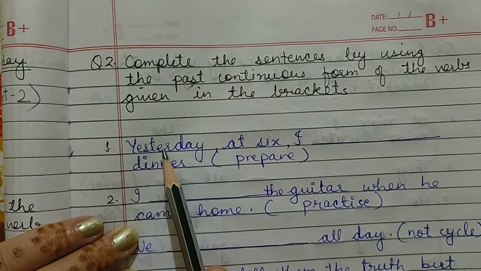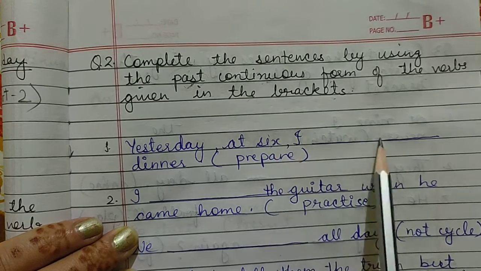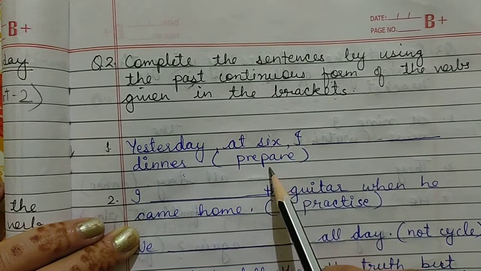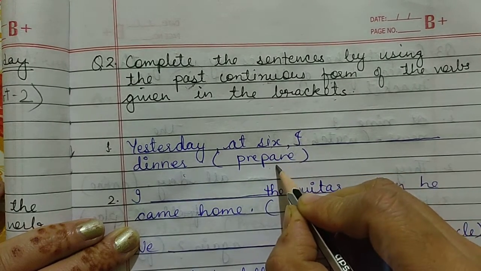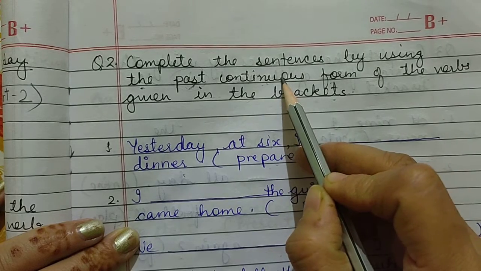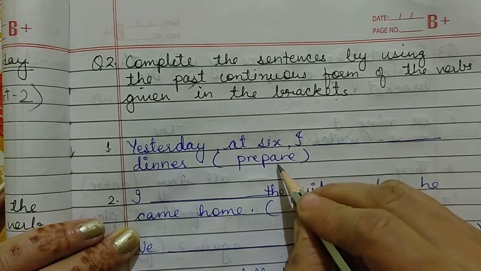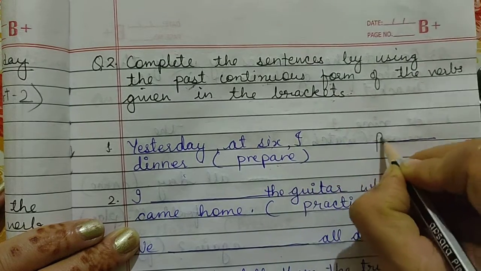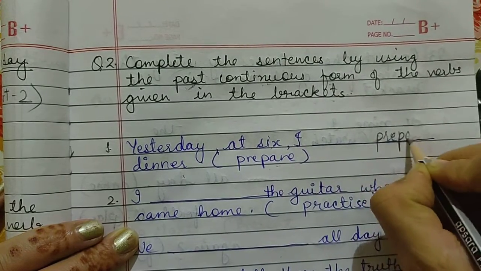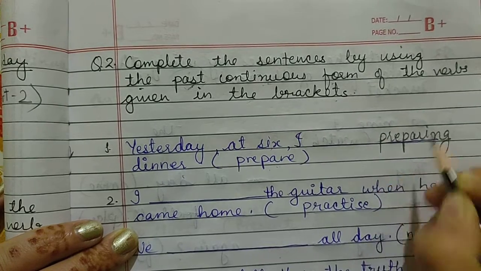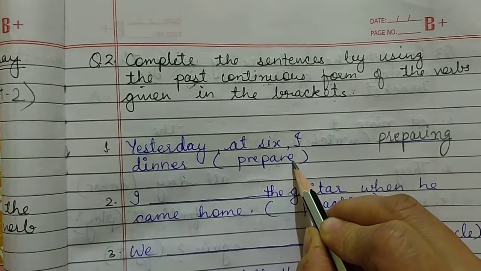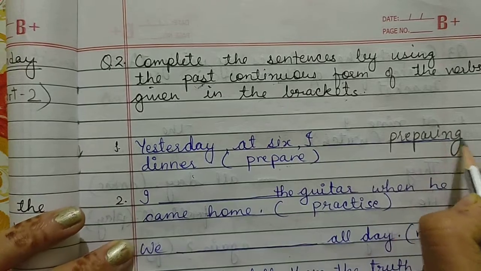Yesterday, first is yesterday at 6 I dash dinner. Now prepare is a verb and it has to be in continuous. So continuous means ing of this verb given. So it will become P-R-E-P-A-R-I-N-G, preparing. I have told you we will remove E and we will just add ing.